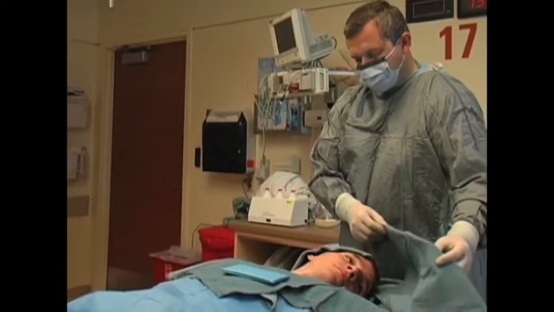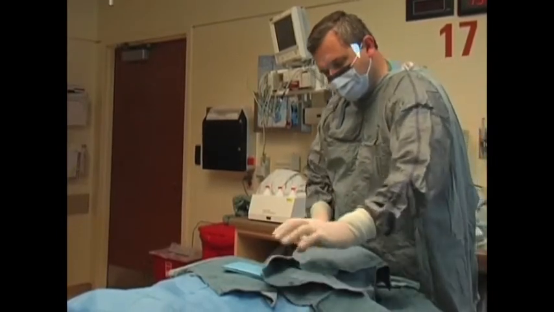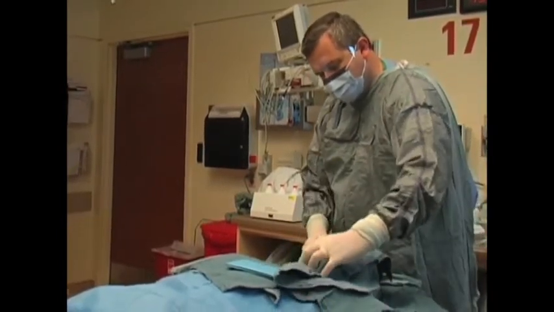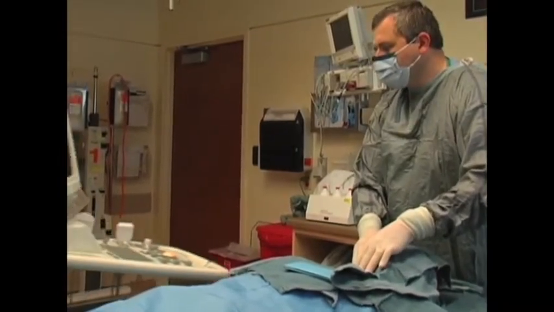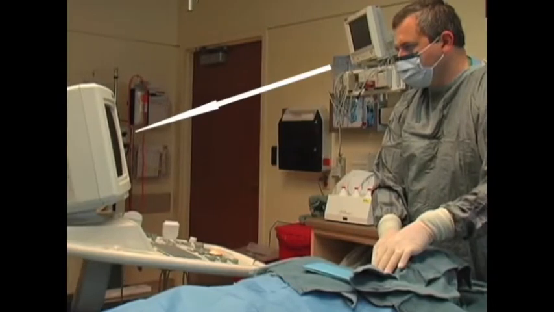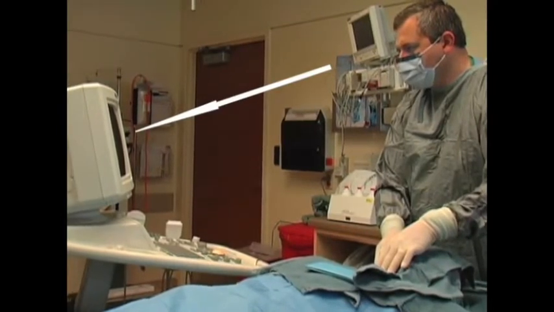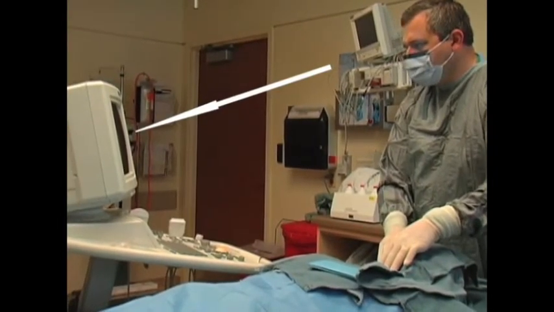We'll demonstrate the middle approach first, using the right internal jugular vein. Dan is having the machine positioned so that it's at the patient's right side, and the screen is in his direct line of sight, so he does not have to turn his head while he's performing the procedure.